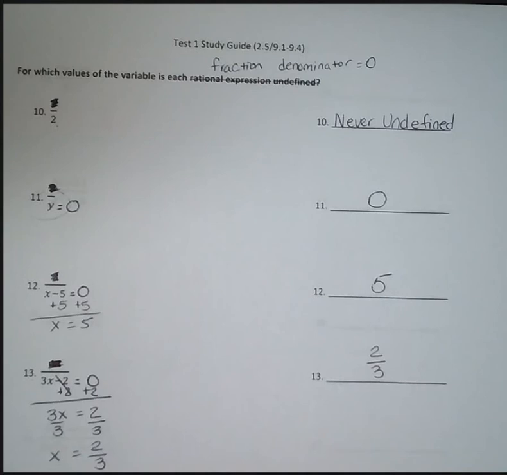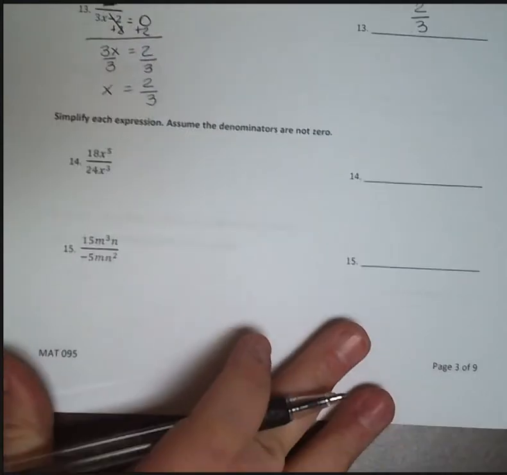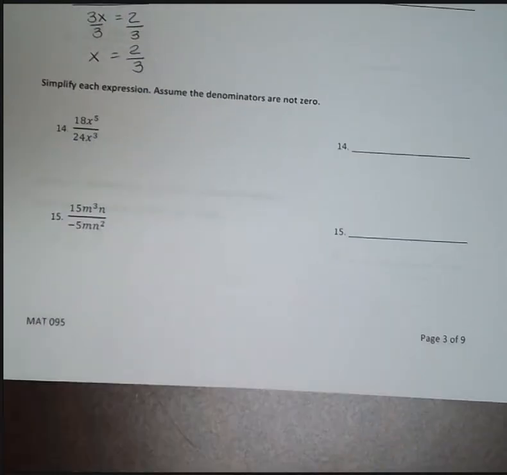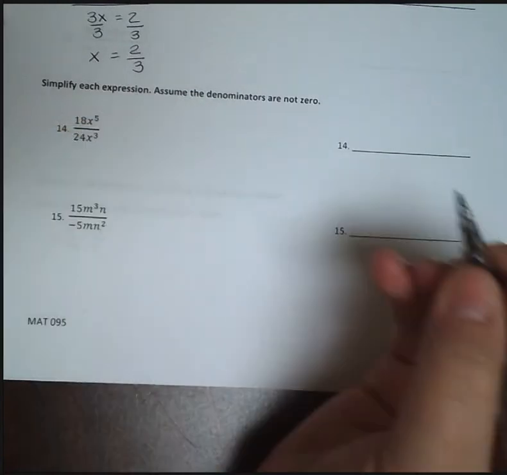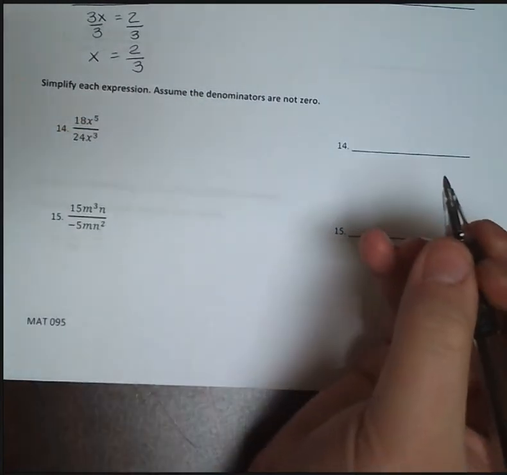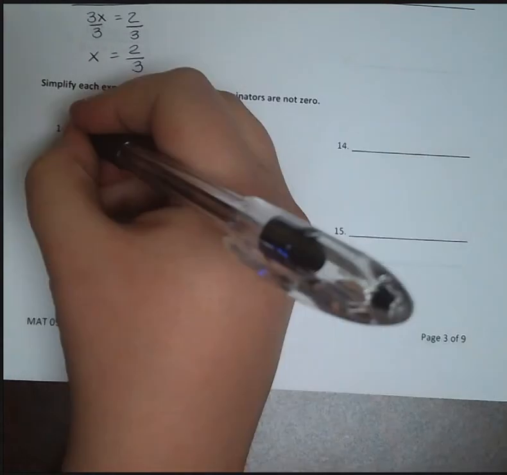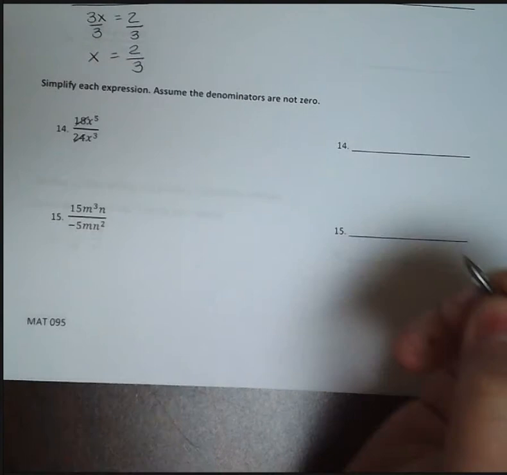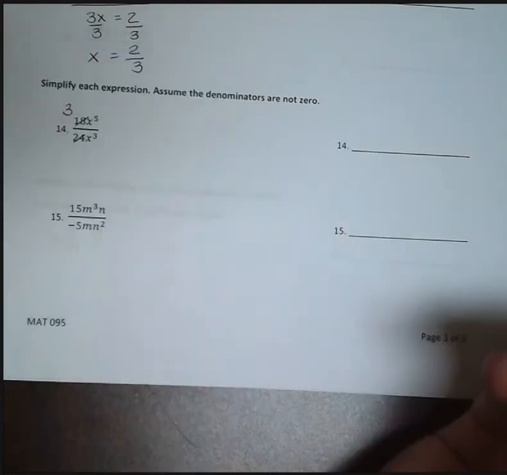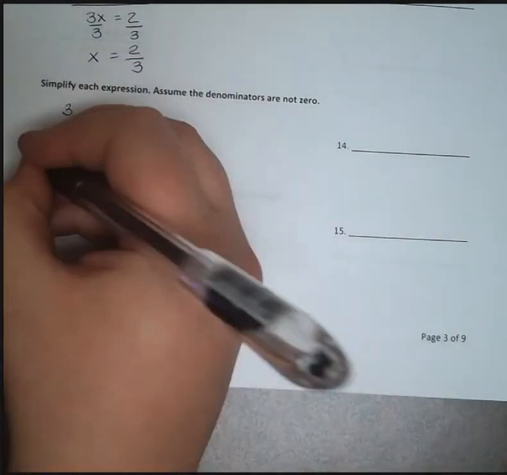All right. Simplify each expression. Assume the denominators are not 0. So this is still section 9.1. So what I'm going to do is I'm going to look at my numbers and my numbers first. So between 18 and 24, they have a common number of 6. So I'm going to say 6 goes into 18 3 times, and 6 goes into 24 4 times.